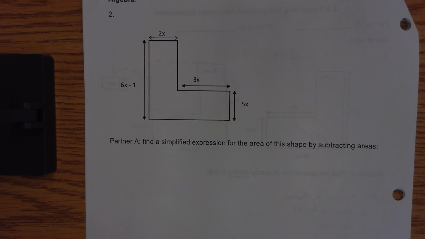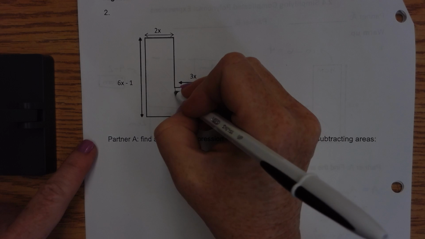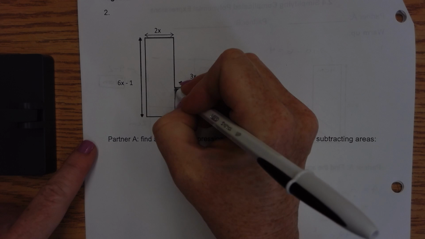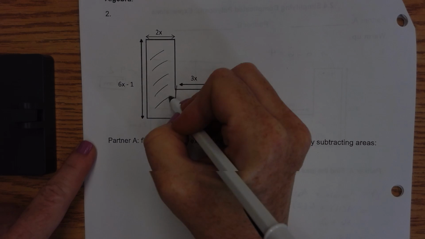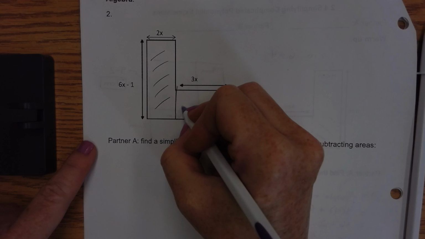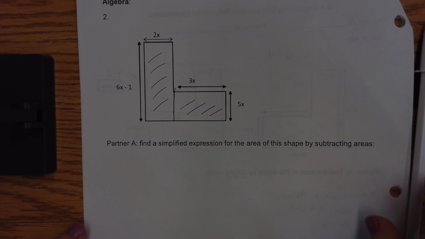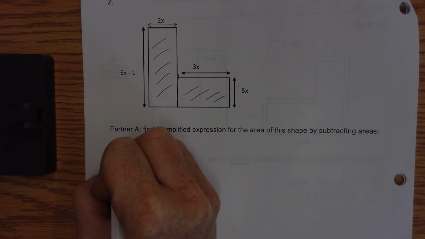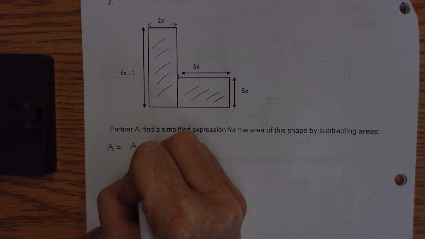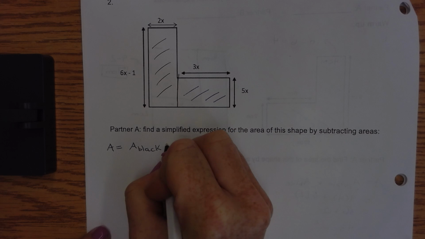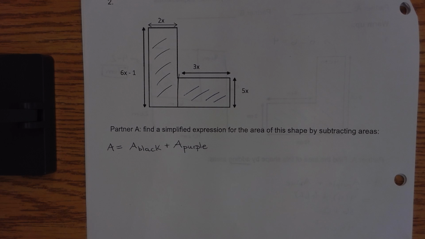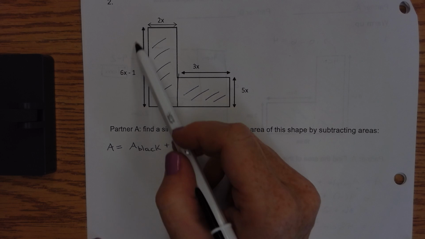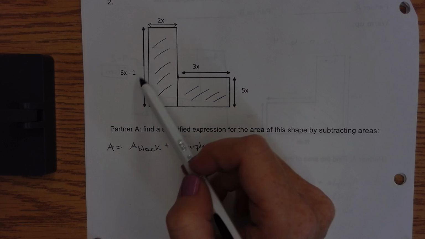So the first thing we want to do is we want to split this up into two shapes if we're adding. So if we're adding, we're going to have this black shape, and then we're going to have this purple shape. So we know that the area in total is going to be the area of the black rectangle plus the area of the purple rectangle. And I know that the area of the black rectangle is just going to be the length times the width. So this 6x minus 1 times 2x.